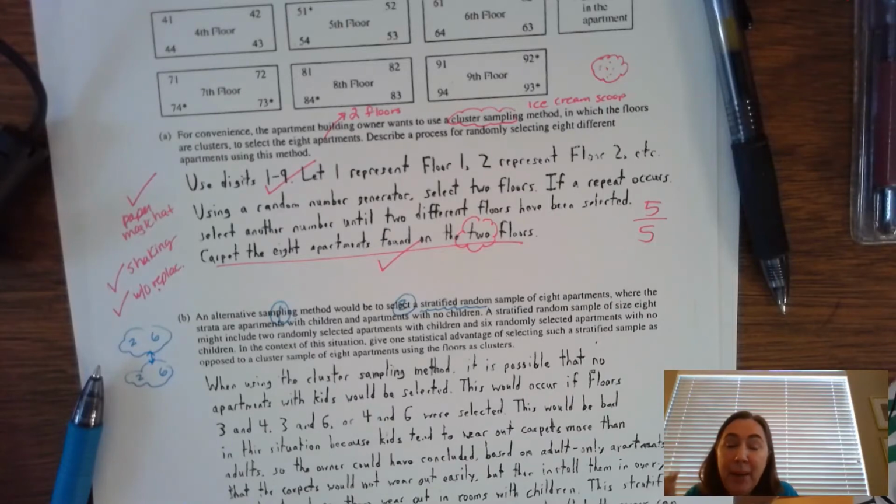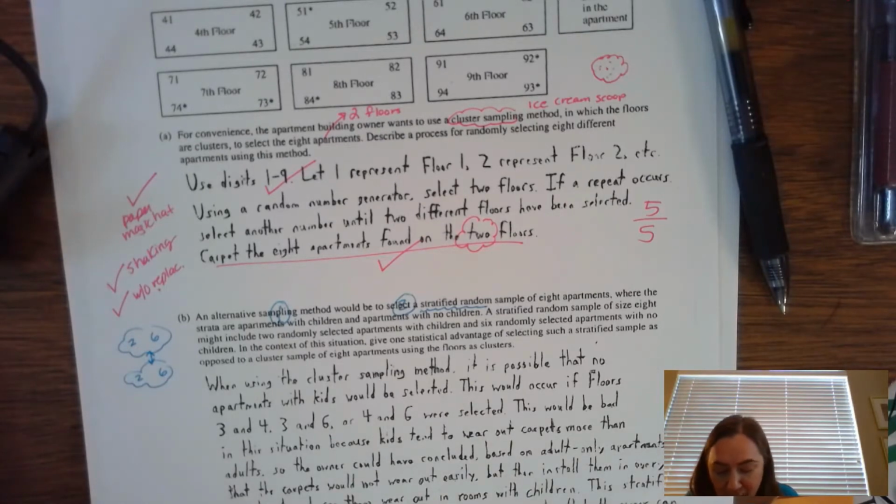So that's why blocking and stratifying reduces variability. But the biggest key point here is that you're guaranteed a representative sample. You know that with what you get, you're going to have a little bit of everybody. And that's the advantage that we are going to cite within our writing: that using a stratified sampling technique, you're guaranteed a representative sample of some apartments with kids and some without.